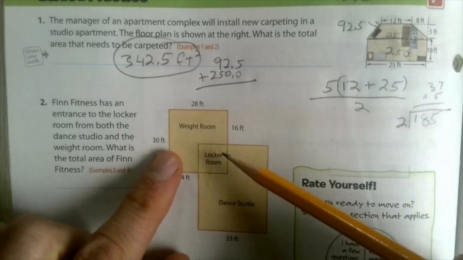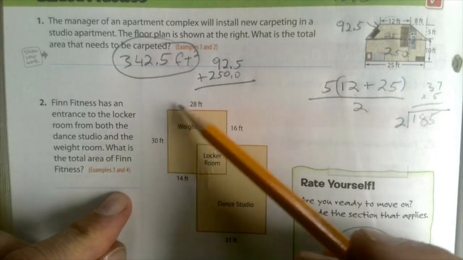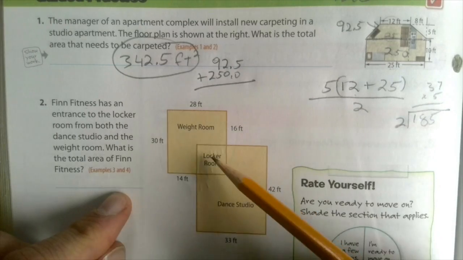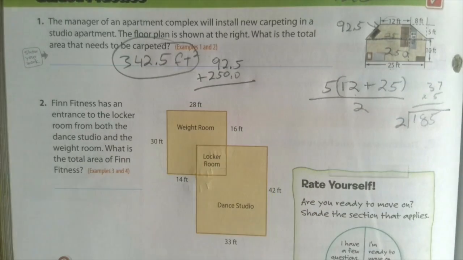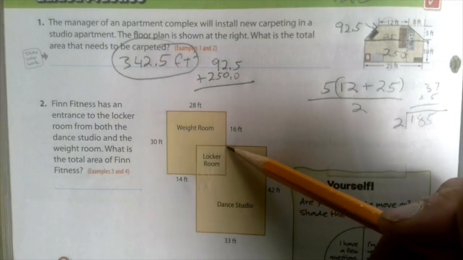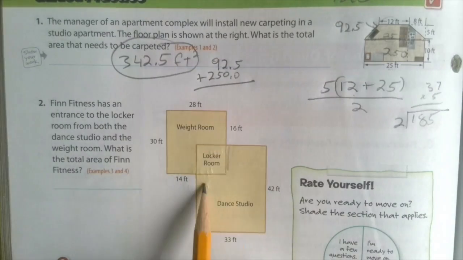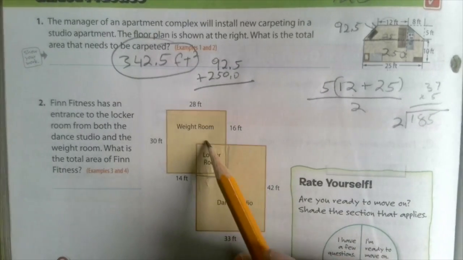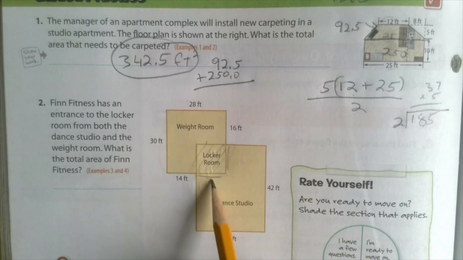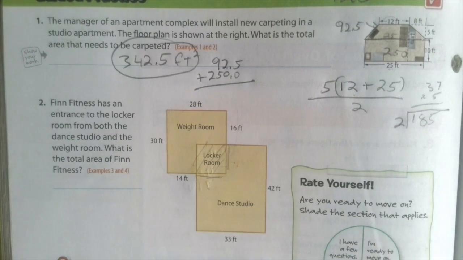All right, so that means you've got to find the area of this whole rectangle and this whole rectangle and subtract the area of the locker room. So the hard thing is going to be figuring out what this length is, what this length is, right? So you're going to subtract the area of the locker room, figure out these two lengths and what they are. Ready, go.